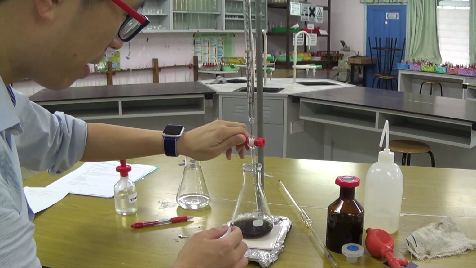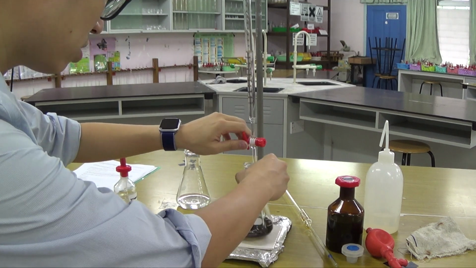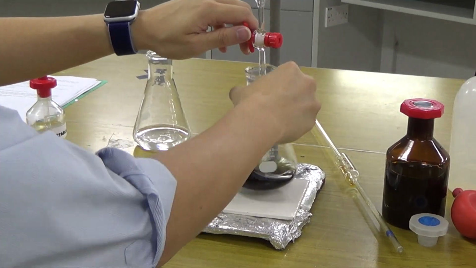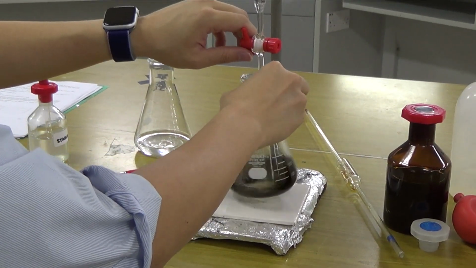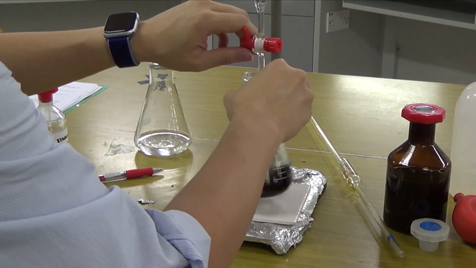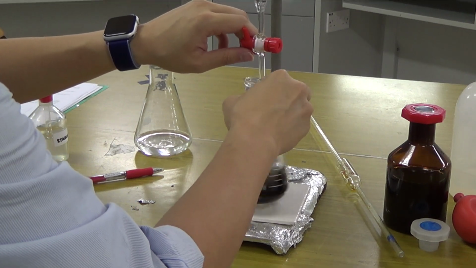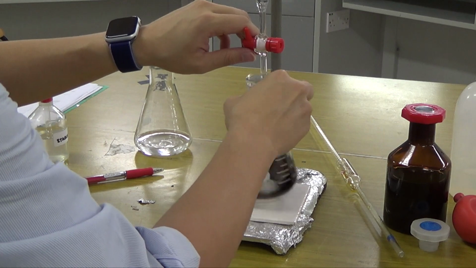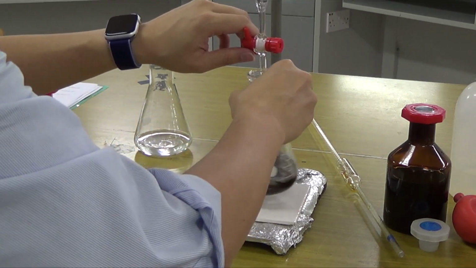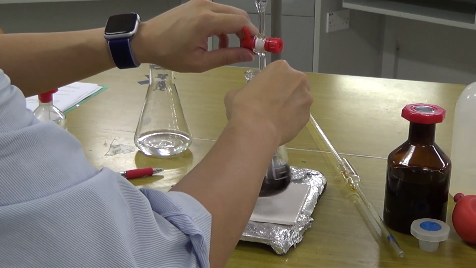Oops, my bad. Too fast. Okay, that is just right. So I hope you can see the color change there. So that is drop by drop. My eye doesn't leave the thing above the white tile. As soon as it changes color, then I stop. I do not care about the volume. I don't read the volume right now. I read the volume at the endpoint. My left hand doesn't leave the tap. As soon as it goes one drop and then colorless, I will stop. That will be my endpoint.